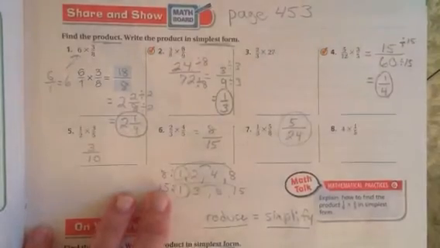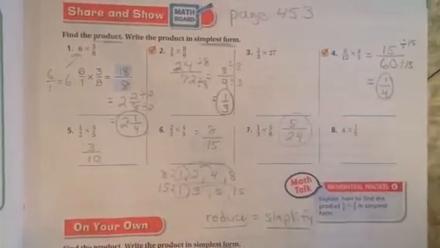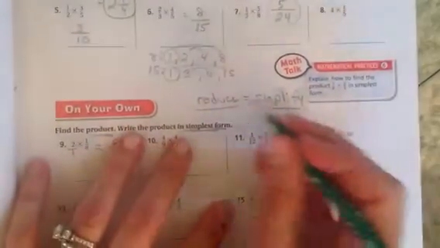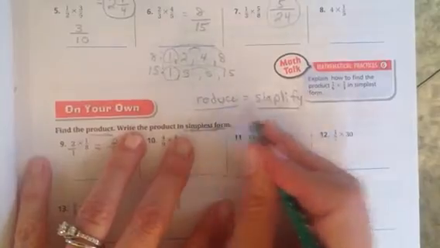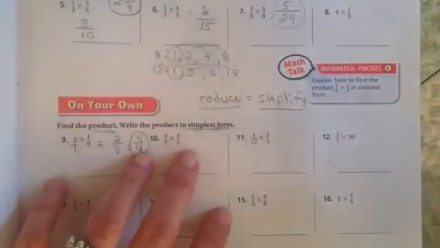So today's lesson is a continuation from yesterday, multiplying fraction times fraction. And today I'm going to show you another method that's called cross-reducing. Reduce means the same as simplify. It's just that we're doing it in the beginning instead of at the end.